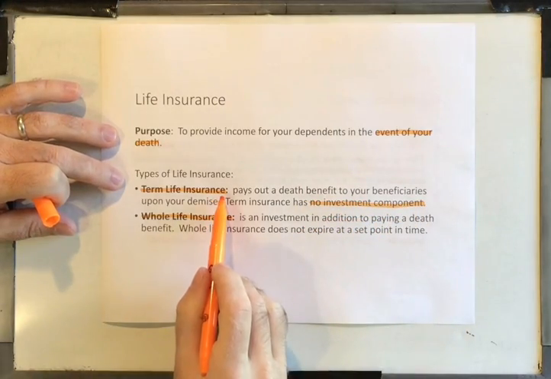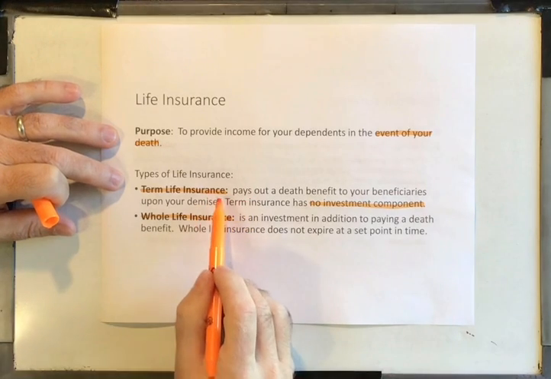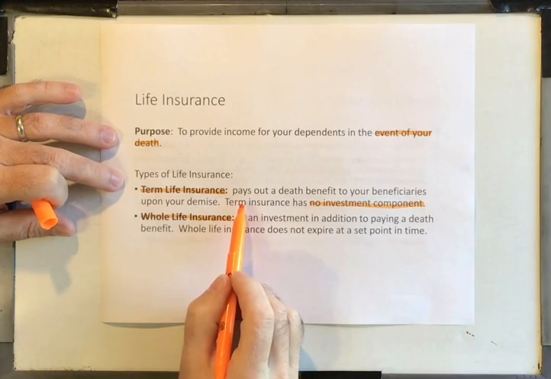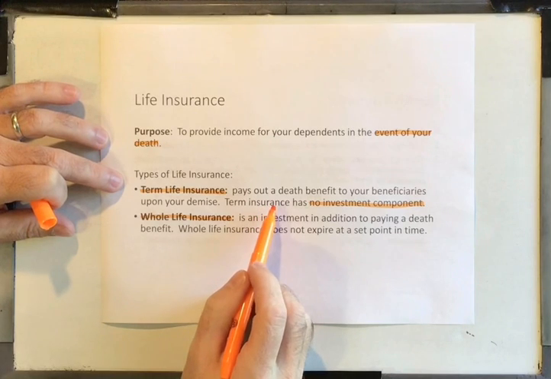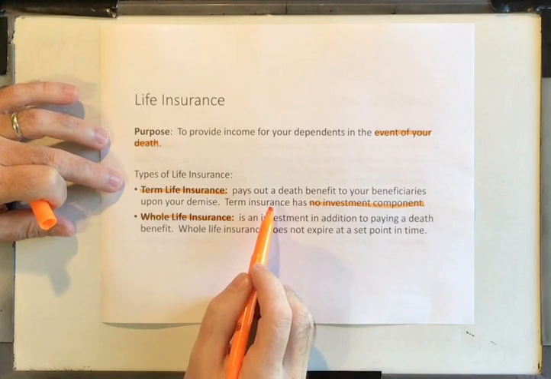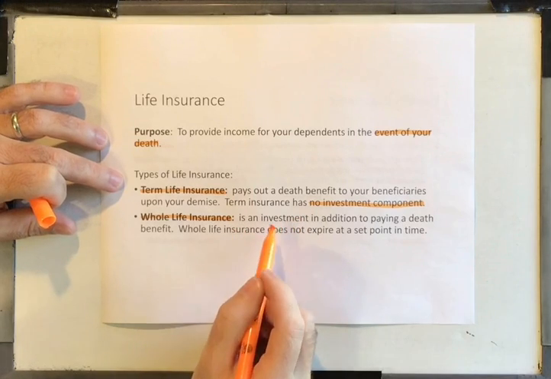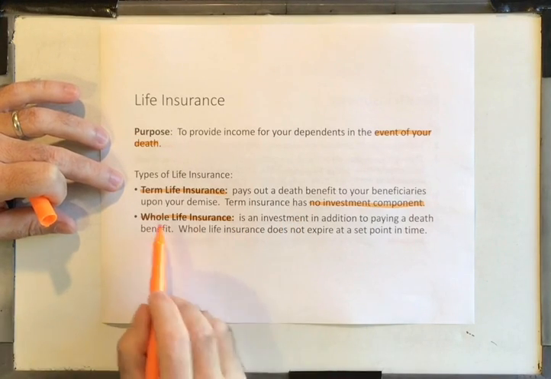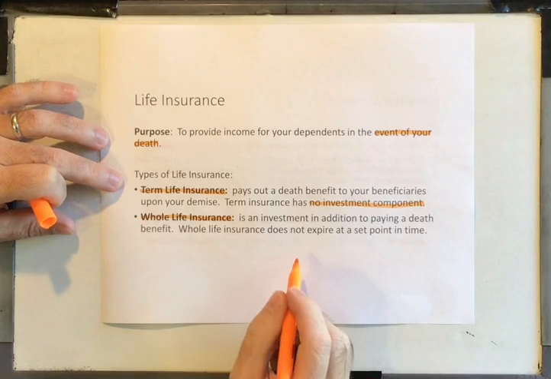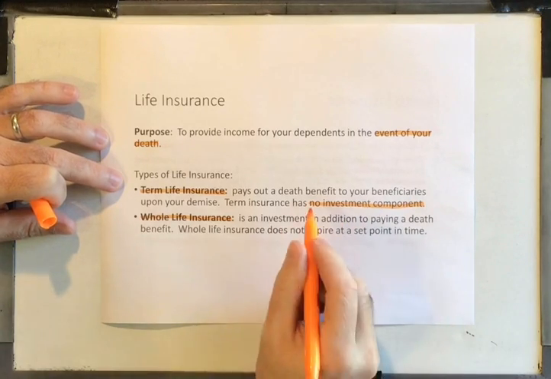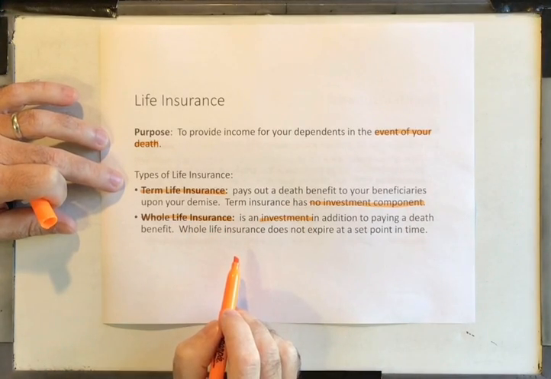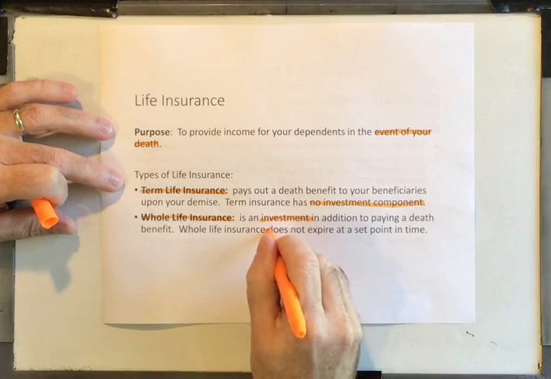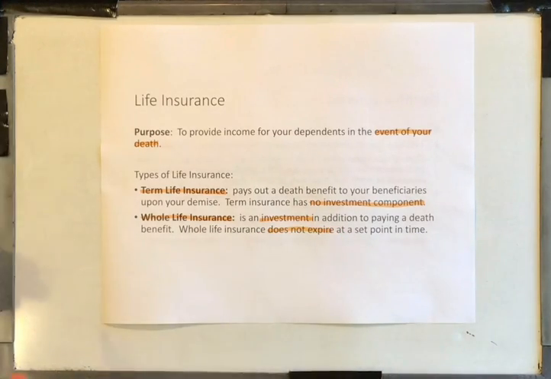Term life has no investment component. You pay an annual premium, could be monthly, I pay annually. And if I die before the insurance runs out, I purchased a couple of 20-year plans, so if I die within that period, then my beneficiaries will get a cash payment. Whole life insurance has an investment component in addition to a death benefit. You're paying into that and the money's invested. And it does not expire at a set point in time.